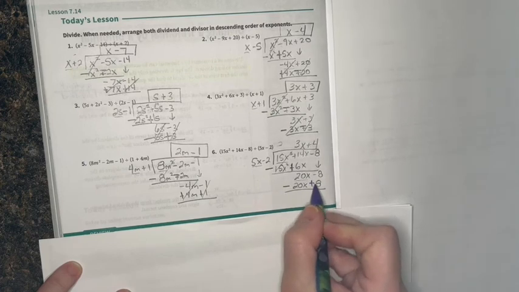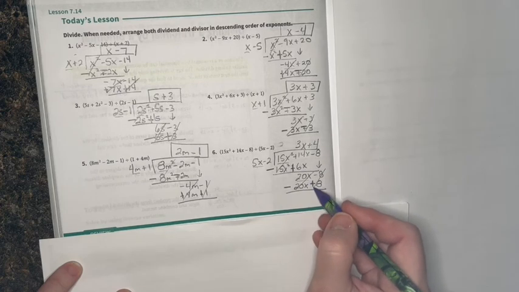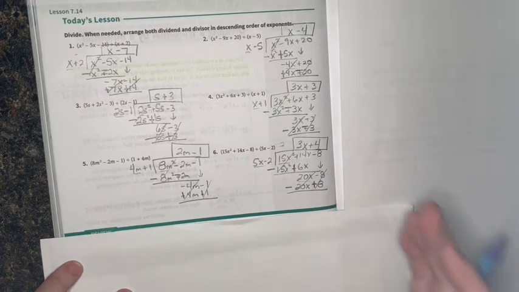Change the signs. 20x minus 20x is 0. Negative 8 plus 8 is 0. Our answer is 3x plus 4. Okay?